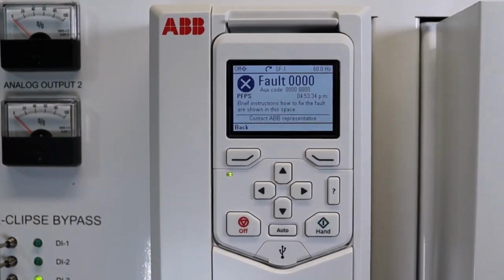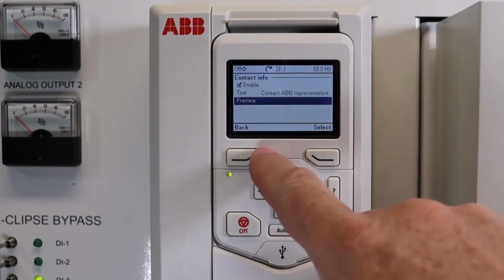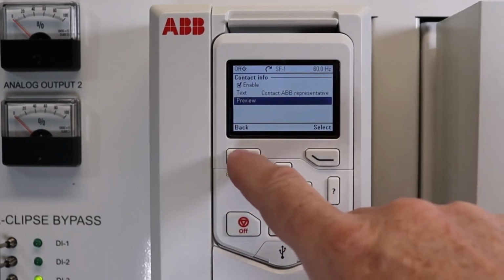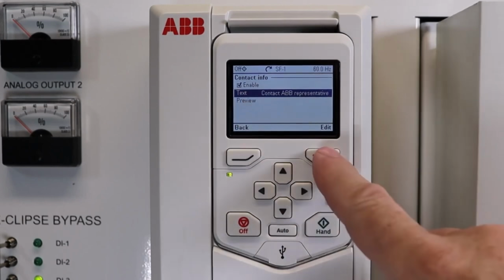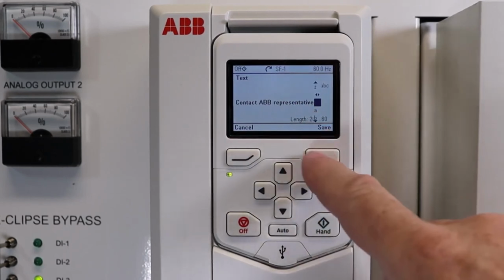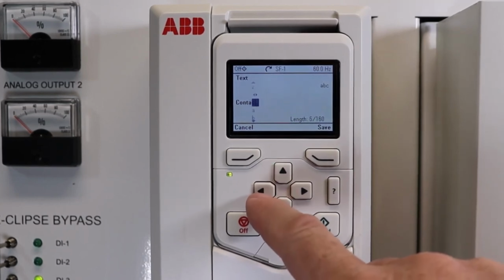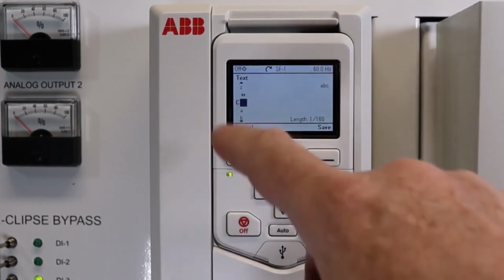I'm going to select it, and now what you see is a fictitious fault code, and down on the bottom it says contact ABB representative. This can be changed to anything you want, basically. So let's go back and change it to a phone number for your company. I'm going to go up to text, go to edit, and we don't want to say contact ABB representative in this case. So we're going to back it up, back down, and we're just going to put in call. I'm going to leave the C there.